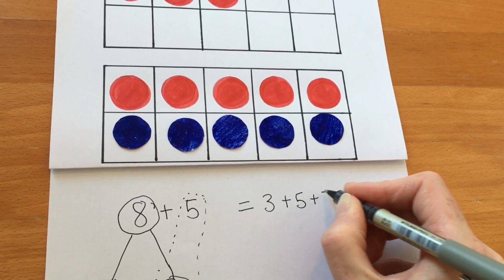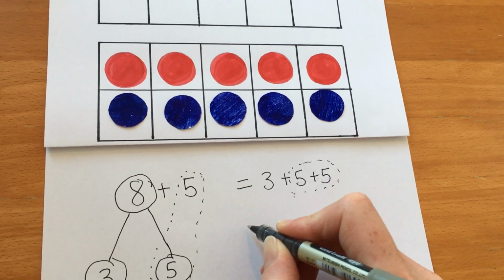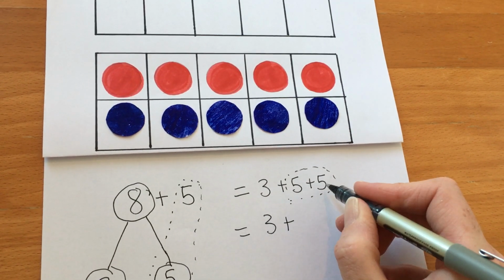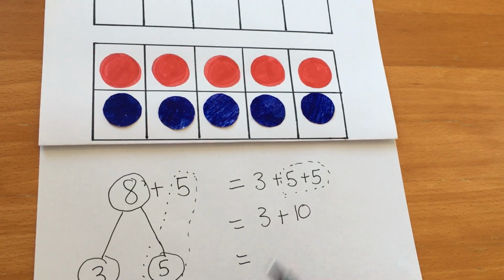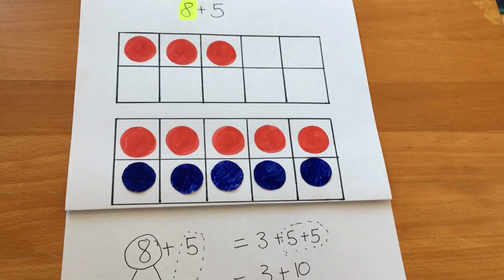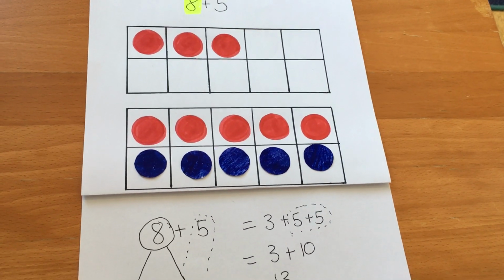And if I put a ring round my number bonds to 10 again, then underneath I just show those added together, and then underneath the total of both. Ta-da! So that's, in my mind, the steps that I've gone through.